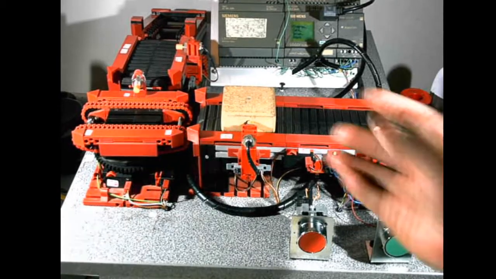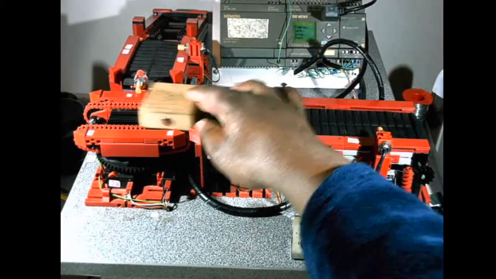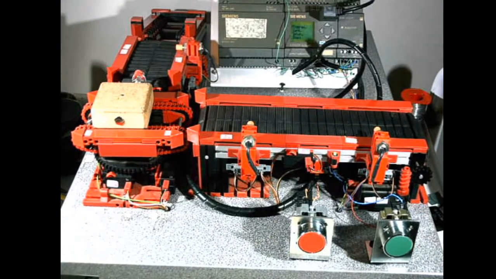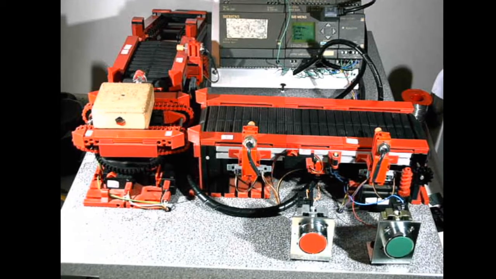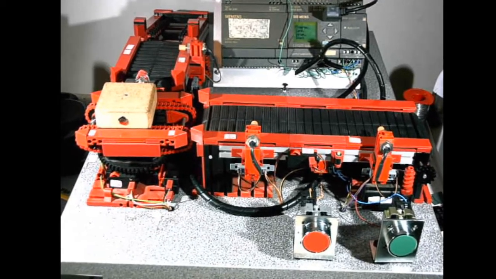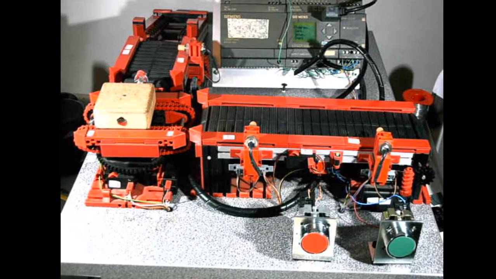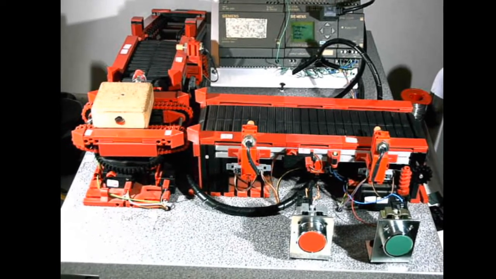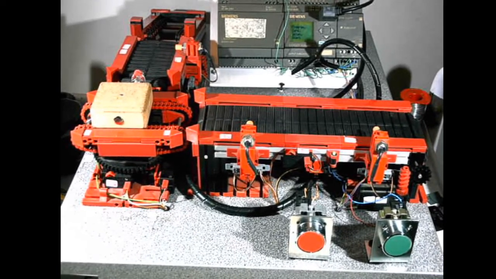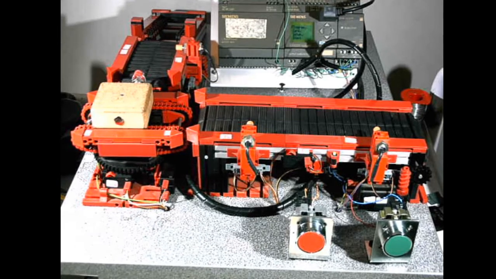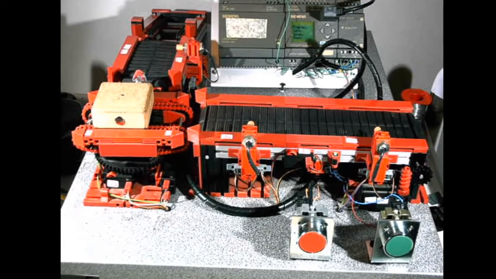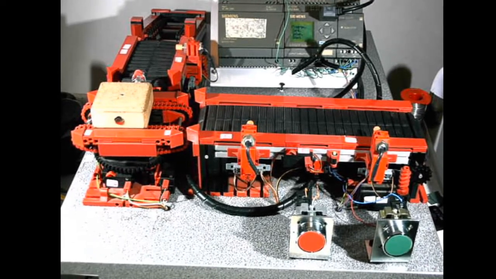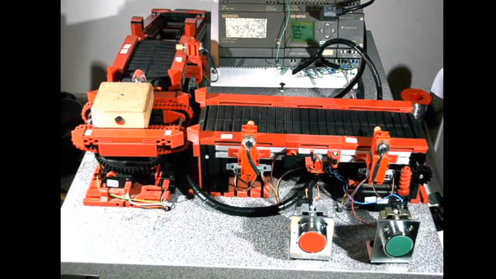I3 is there, and it must stop at I3. So I need to place I3 there, like that. But I3 needs to be normally closed because it needs to break the signal.